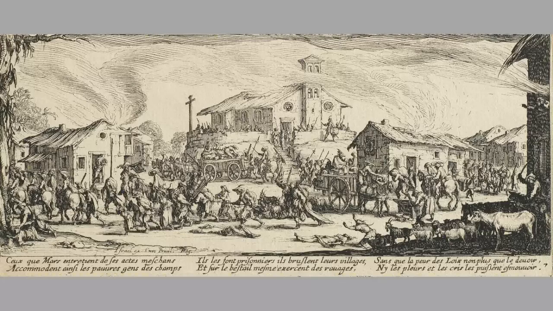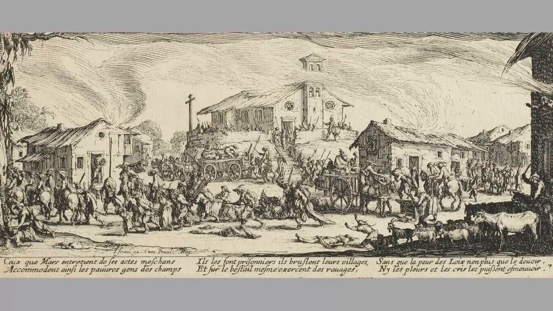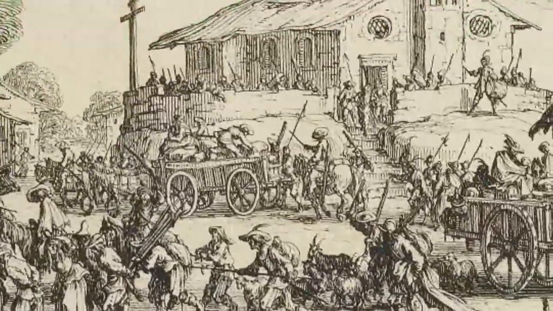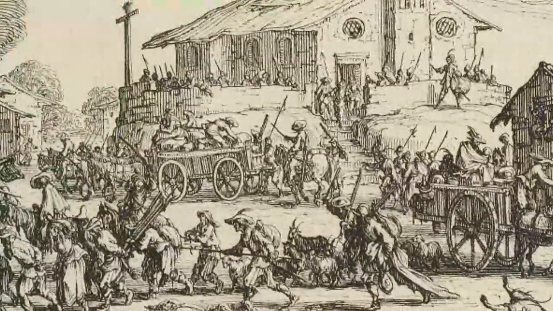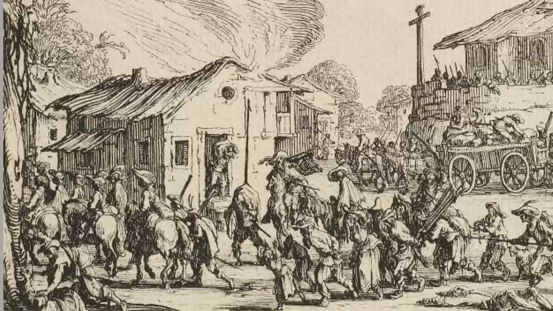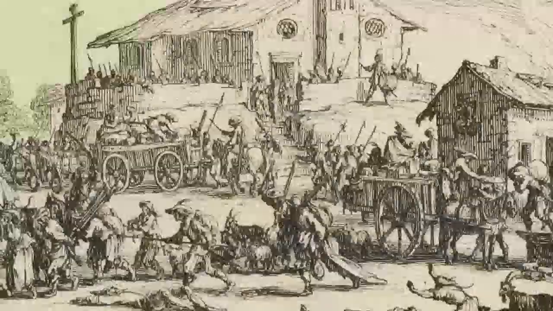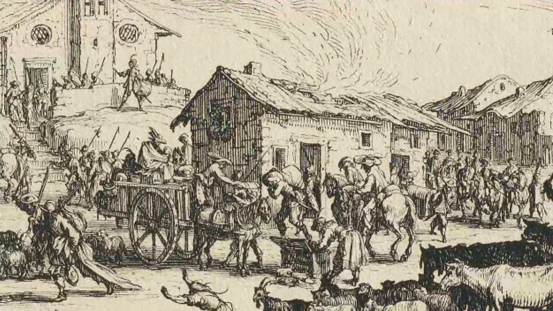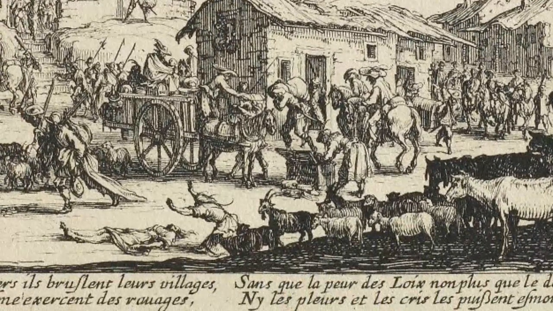So Callot did this series of 18 etchings in response to the Thirty Years' War. And what we see is really the horrors of war. We see troops moving in, we see burning houses, things like that. Now, it's thought that Callot made these not as a war protest, but really to illustrate during this series the horrors of war, and the destruction and the death that comes with it.